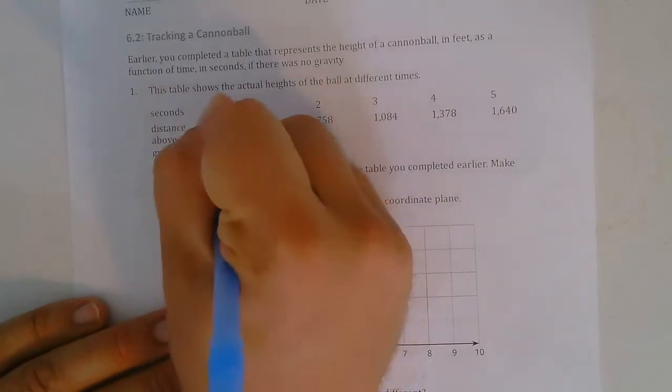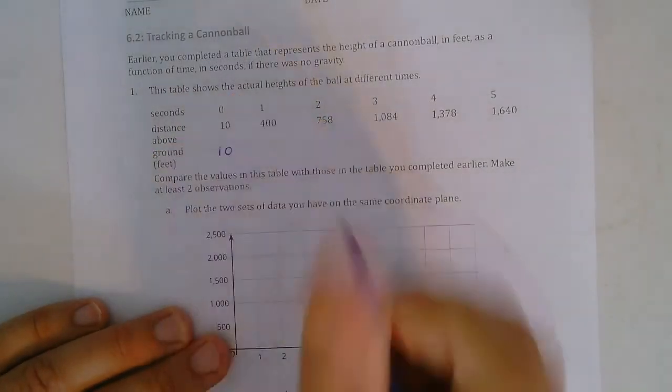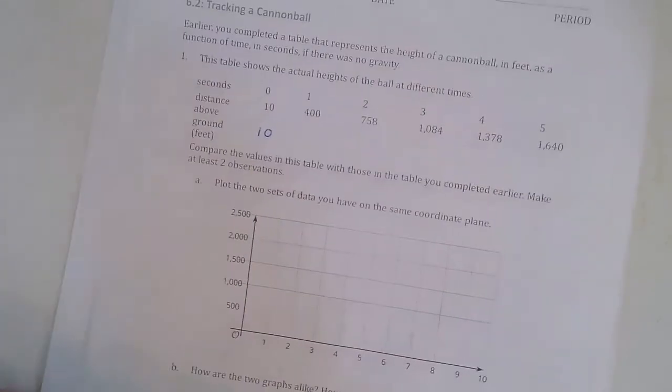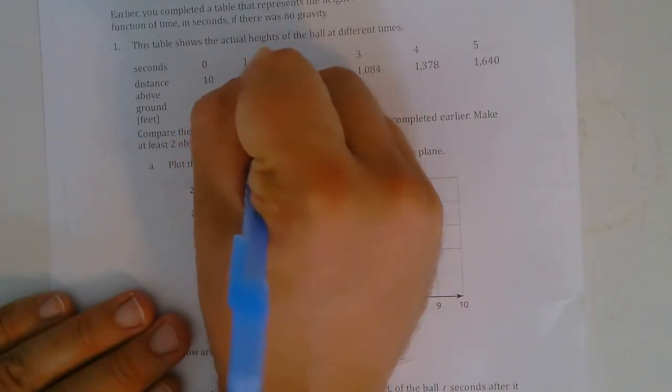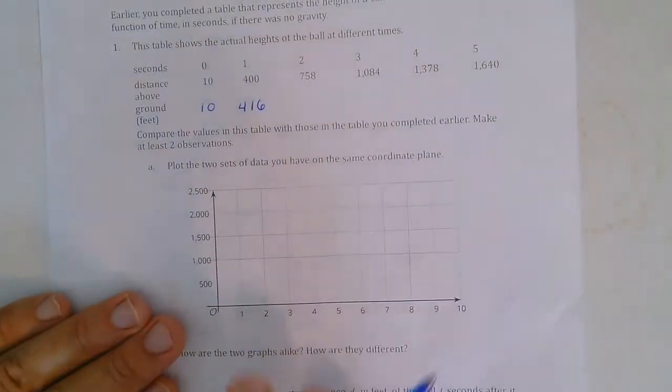So at 0 seconds, we were at 10. Then if I go back here, we were at 416 at 1 second. At 2 seconds, if I go back, we're at 822.